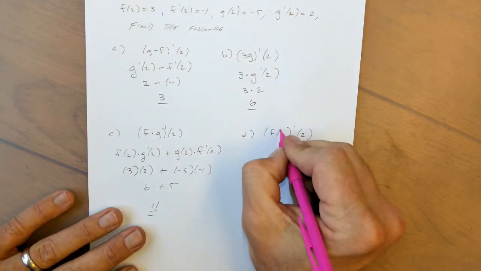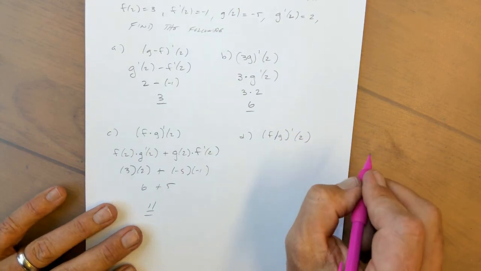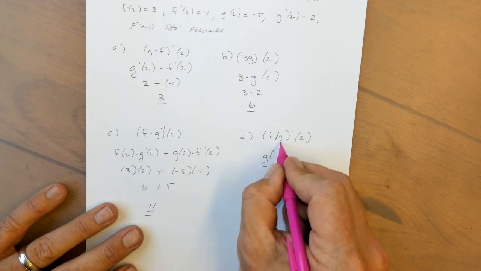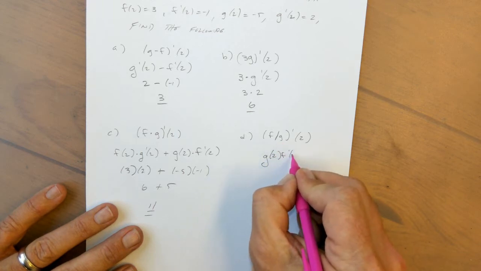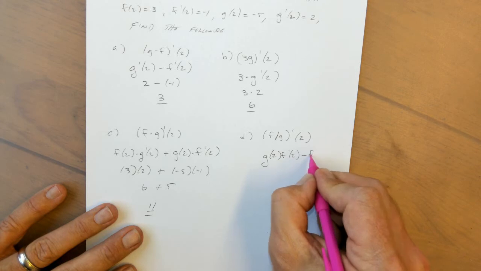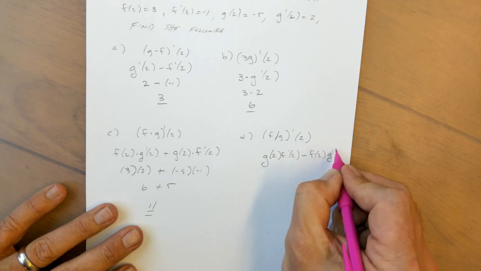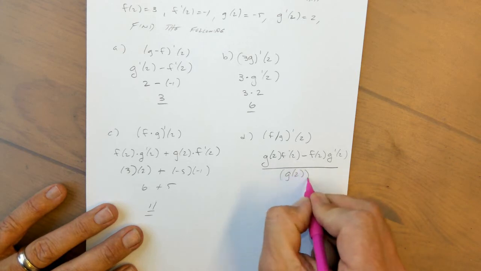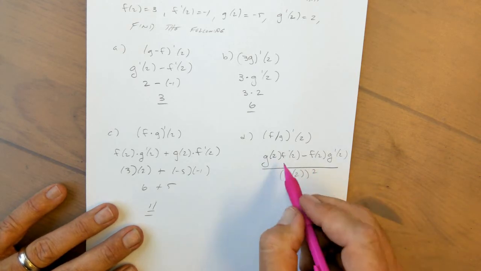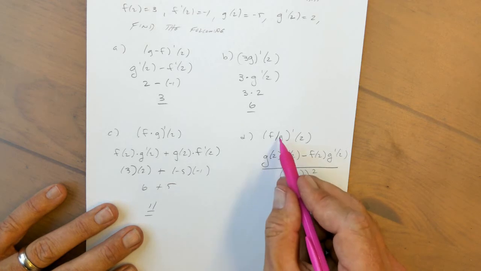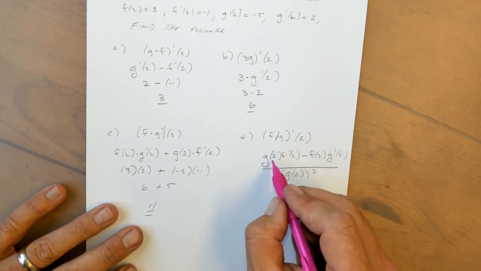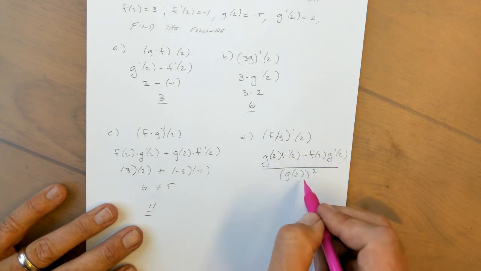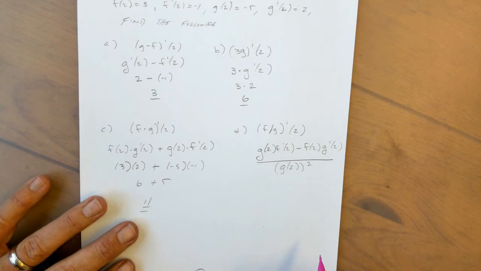And now we have the quotient, that's a division sign, so f divided by g. So remember, this would be g, because that's in the denominator, times f prime of 2 minus, and then we would have f of 2 times g prime of 2, all divided by g of 2 squared. Right, because our quotient rule is when we have f of x divided by g of x, it's g of x f prime of x minus f of x g prime of x, all divided by g of x squared.